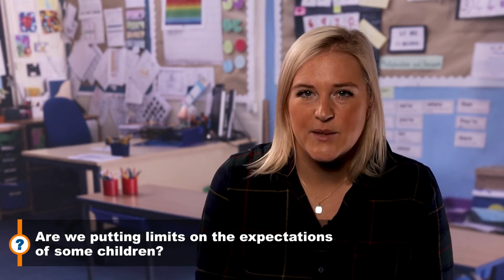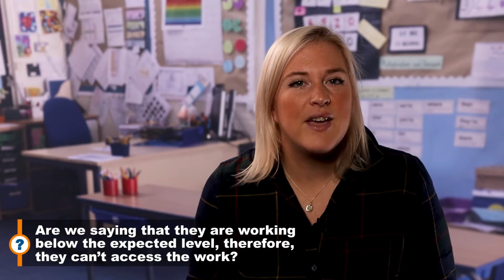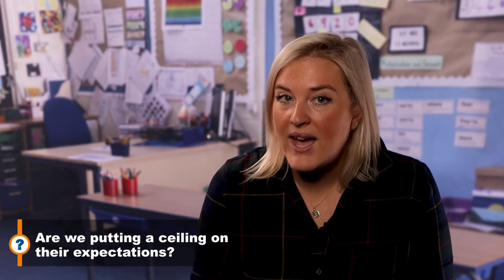In differentiating, are we putting limits on the expectations of some children? Are we saying they're working below the expected level and therefore they can't access the work? Are we putting a ceiling on their expectations? Creating different worksheets or tasks for specific pupils could stunt their progress, and as educators we should ensure that every child has an equal opportunity to reach the same goal.